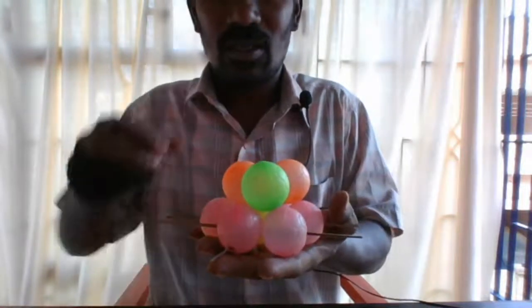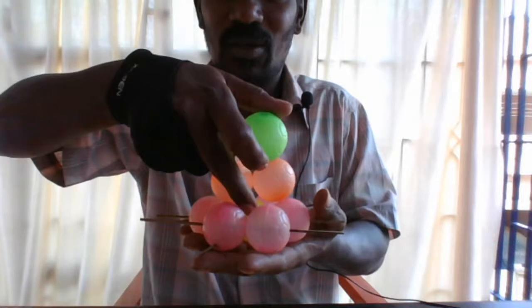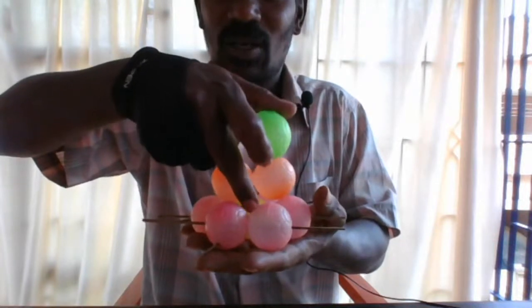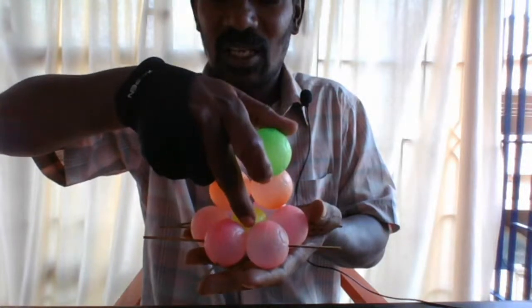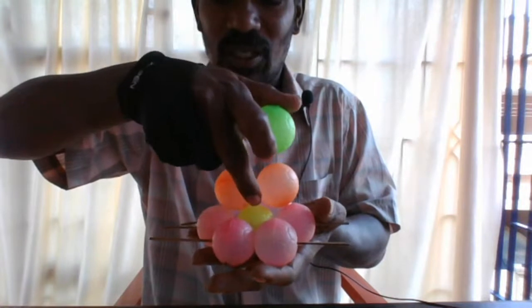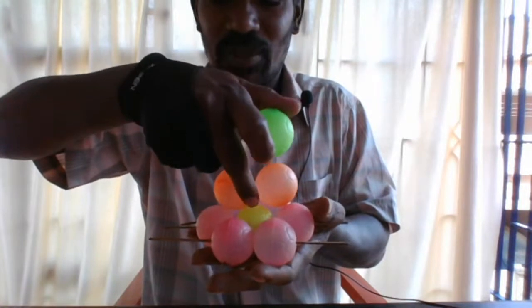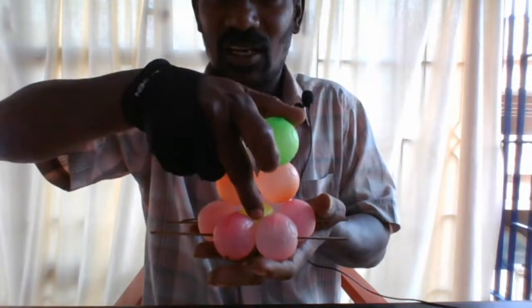So below this green color ball means this point only, no? Here what void will you get? This point, the void present due to these three balls, that means this yellow color, this front pink, this front pink. Due to these three, this triangular void is there.